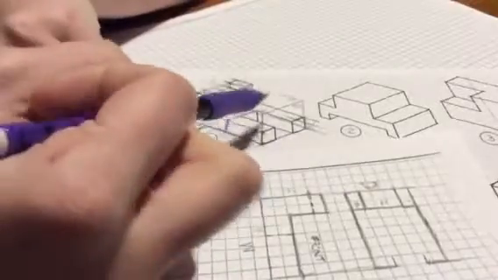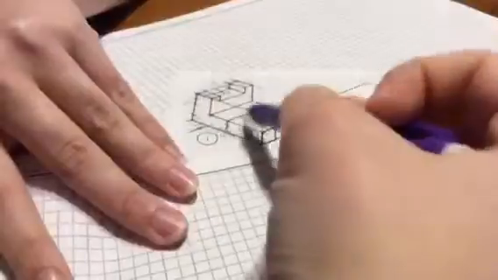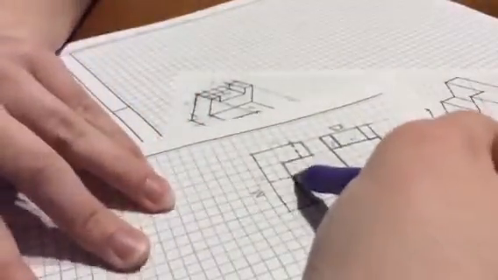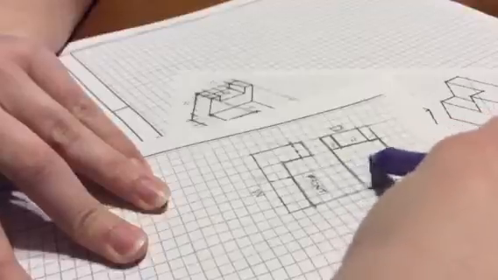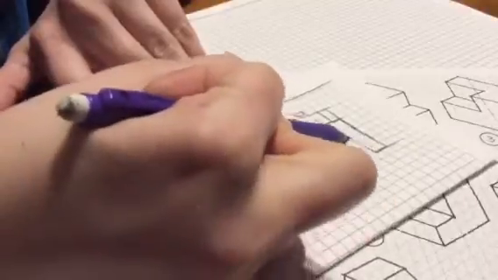So let's see how far back it goes now. And we actually don't need to count because we already figured that out in the front view. So we can just bring this hidden line up slightly, just like this. And then just come straight back to line up with that. Make it a little darker. And now we have our top view.